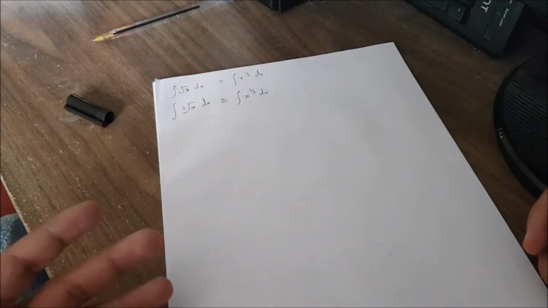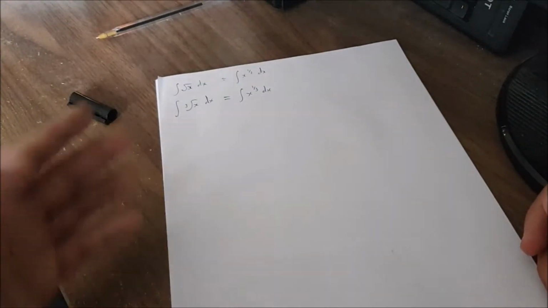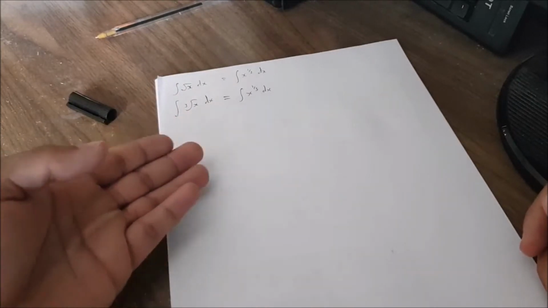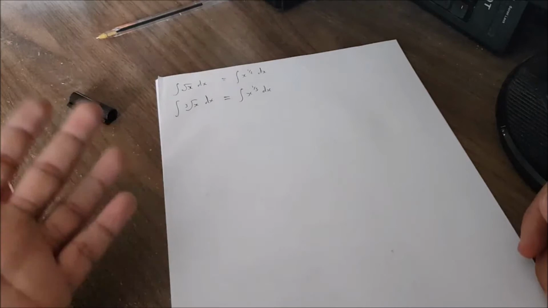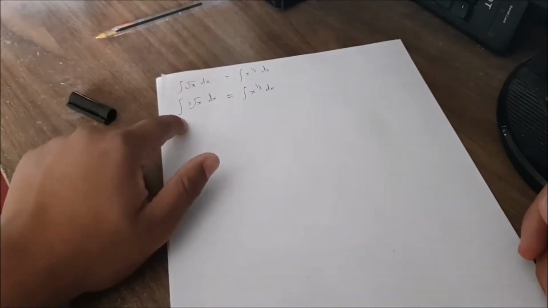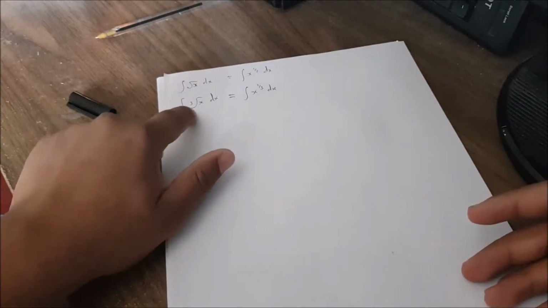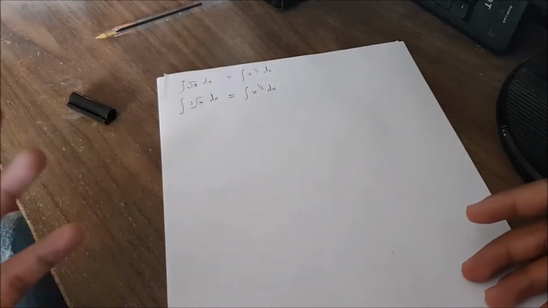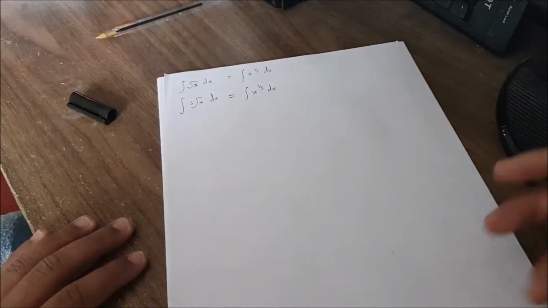So make sure you know your rules of indices, because if you don't, you're in trouble. This is particularly important if you're struggling to do integration and you need a general technique. If you really want to memorize these, then by all means, but it makes it a whole lot easier by rewriting it in the form that we need.